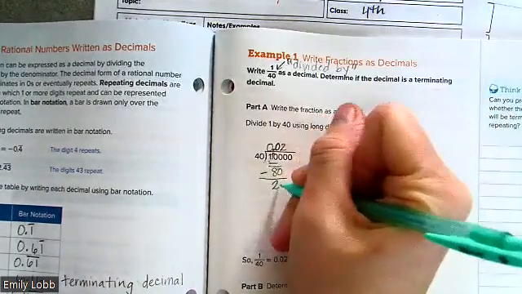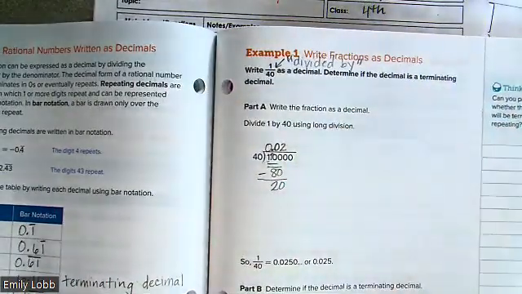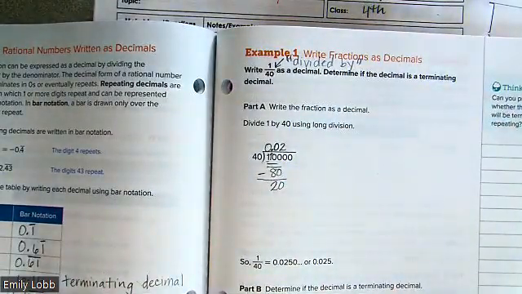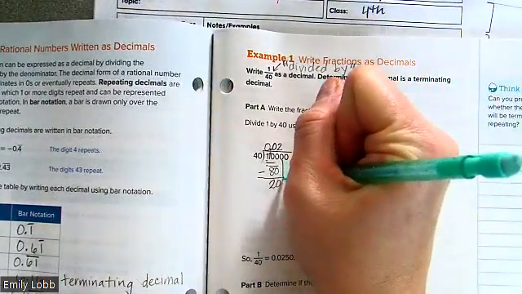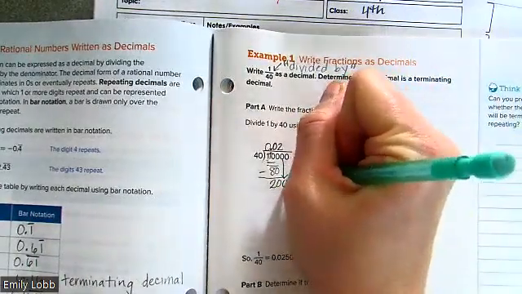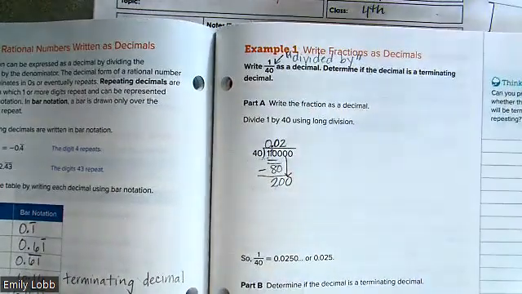It is 20. Now what do I do with long division? Well, I'm going to bring them down, right? So I'm going to bring down the next digit, which is a 0.